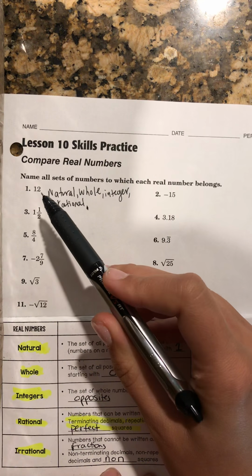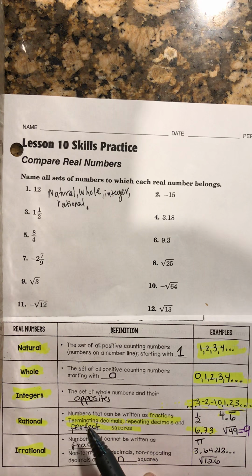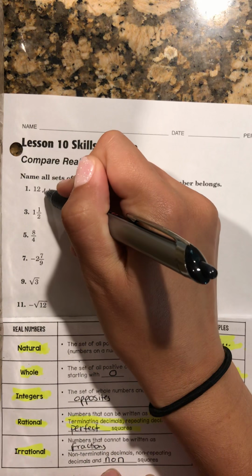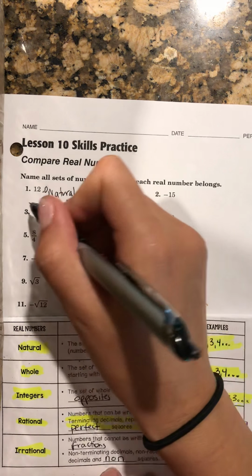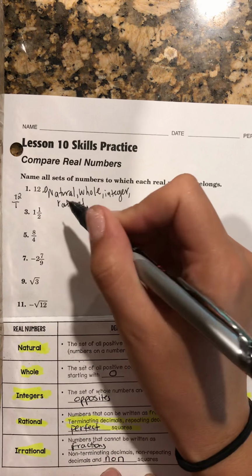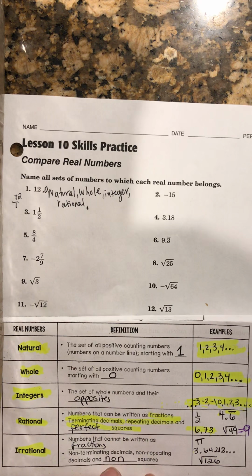which makes 12 an integer. 12 is also rational, and you can look at that one of two ways. You can look at it as a terminating number. If I want to write that as a decimal, I can write it as 12.0. Or you could look at 12 as a fraction, 12 over 1. So whichever way you look at it, that makes 12 a rational number.